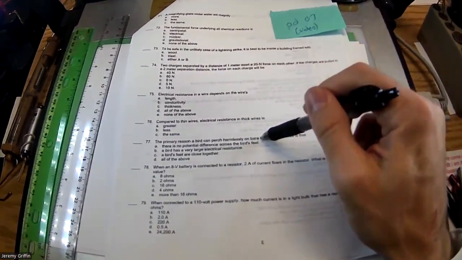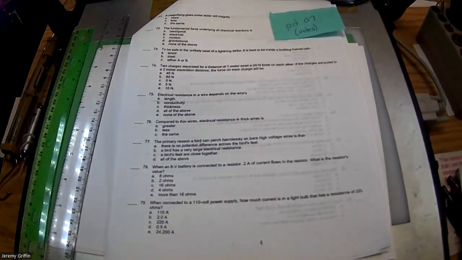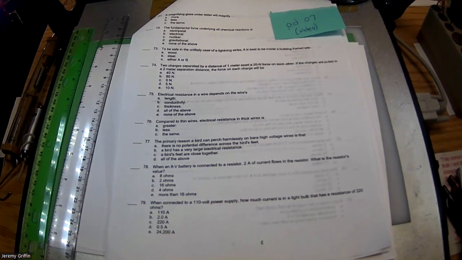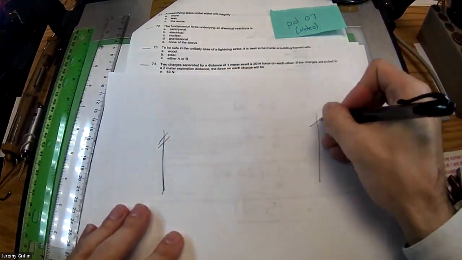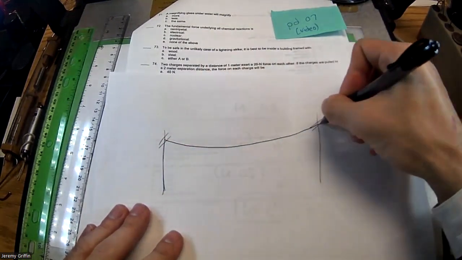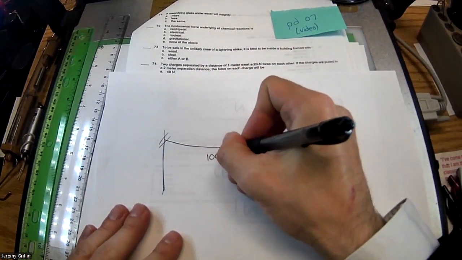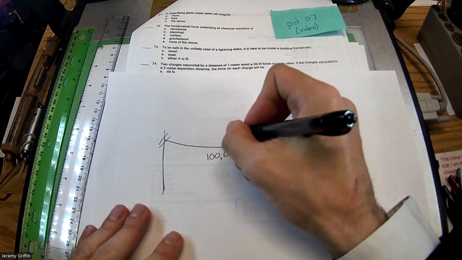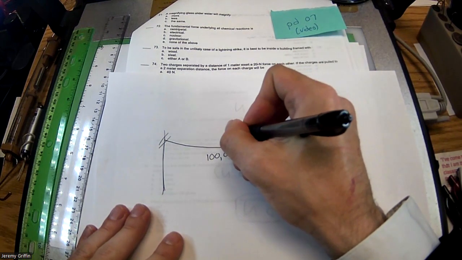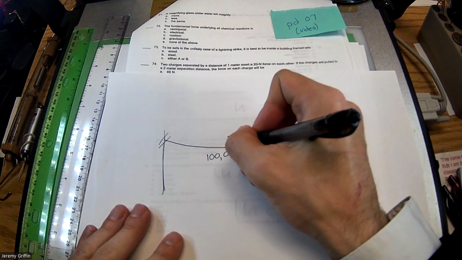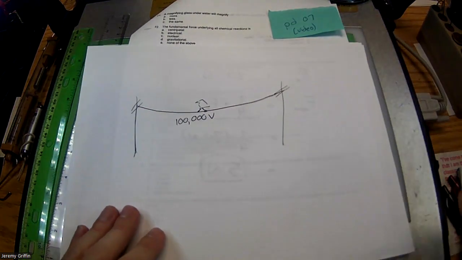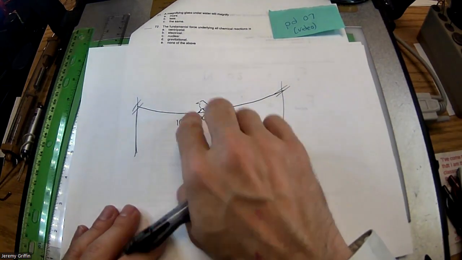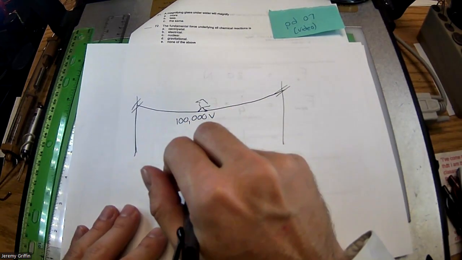The primary reason a bird can perch harmlessly on bare high voltage wires. Right. Let's see. You guys remember this? Say you got a utility pole. I got some wire. Maybe there's like 100,000 volts. I'm just gonna make up a number. 100,000 volts. Here comes a bird. It's gonna get right down here. Perch 1 foot there. Perch the other foot right here. Okay. Hey guys, what is the potential difference between his feet? Like what's the difference between 100,000 volts here and 100,000 volts here?